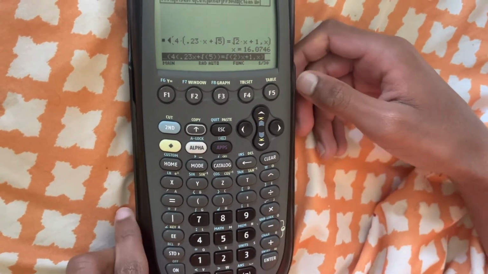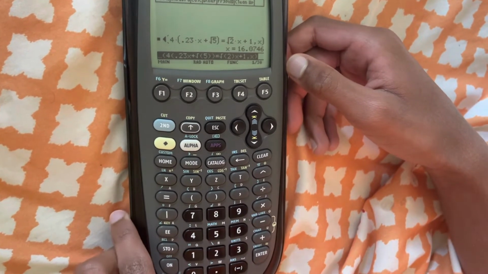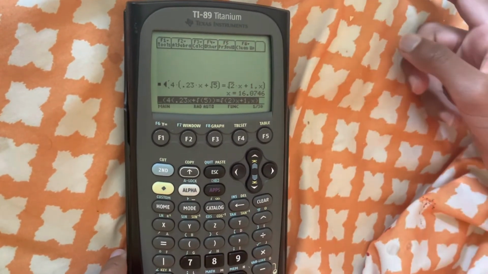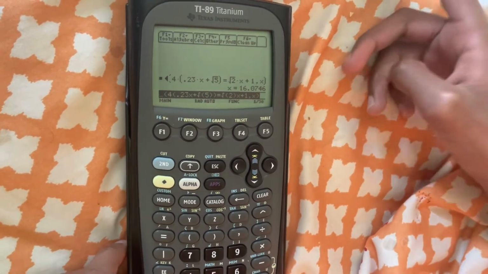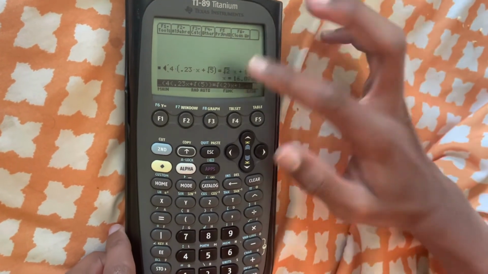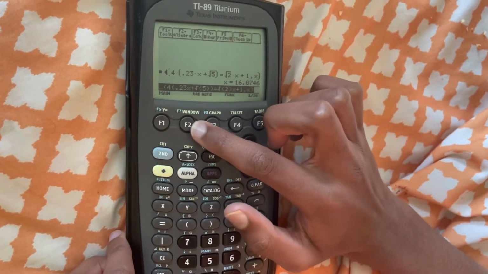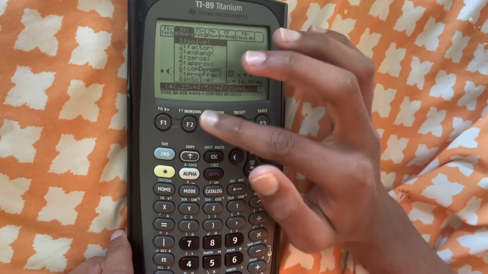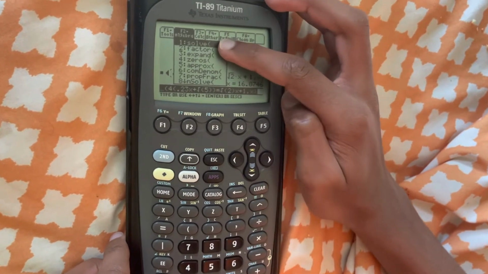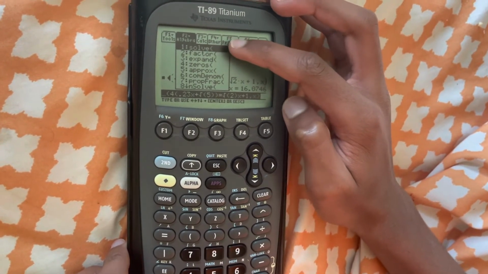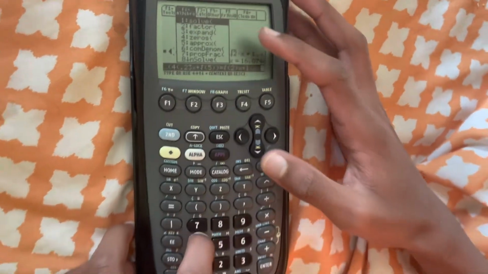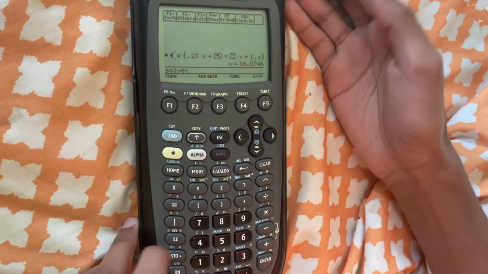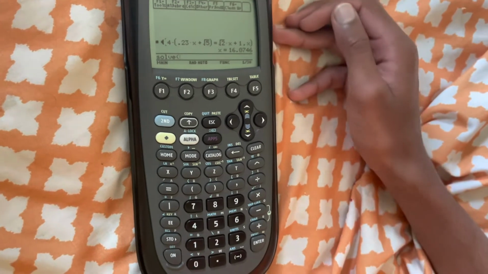So what are the important keys that people have to use? The main one is solve, because this equation has an equal sign. If you wanted to solve for x, you have to use solve, which is F2, this button right here, which will open this tab over here, F2, algebra. And then the first bar here is solve. So you can either hit enter or you can just hit 1, because that's number 1 next to it. Then when you hit that, you get the solve, and inside there, you type in your equation.